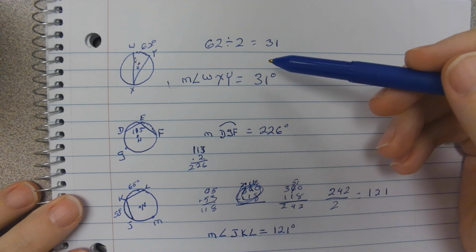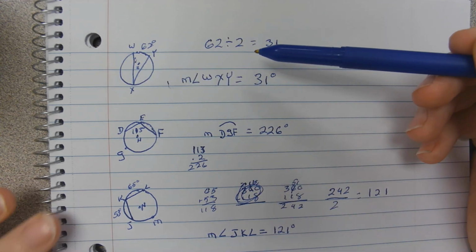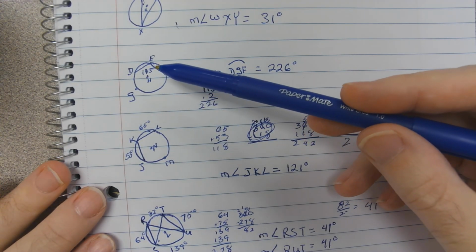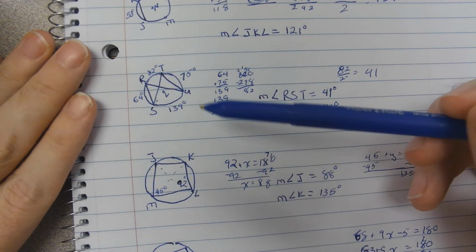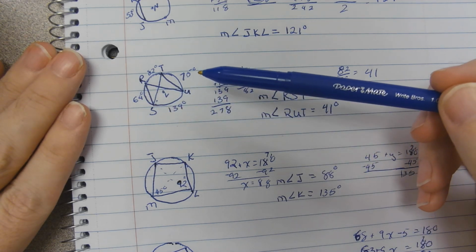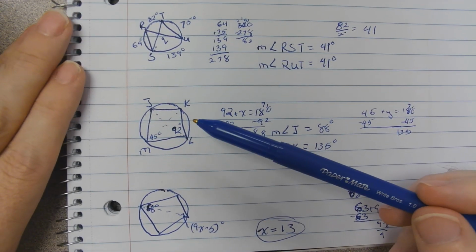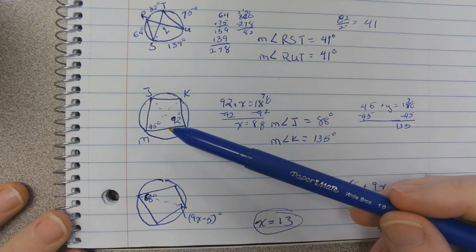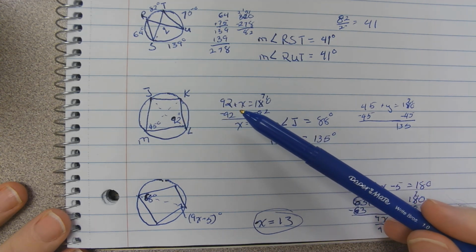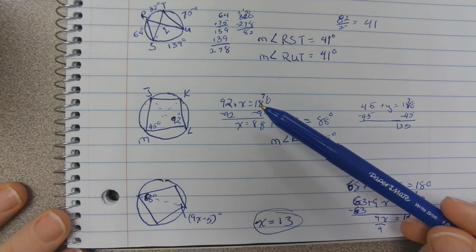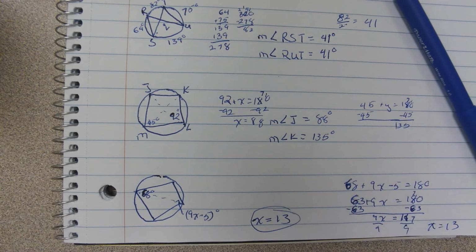So if we know the arc and we're looking for the angle, we divide by 2. If we know the angle and we're looking for the arc, we multiply by 2. If we need to find the arc first, we add up what we know and we subtract it from 360. If we have an inscribed quadrilateral, opposite angles add to 180. So we add the angles to set it equal to 180 and solve for the missing one, like we did on these last two. And that's all there is to inscribed angles.